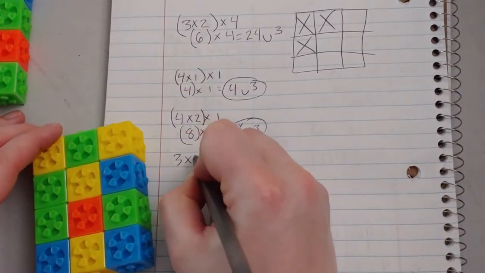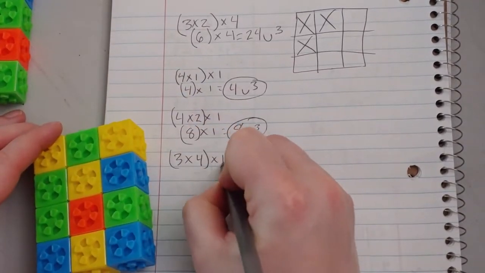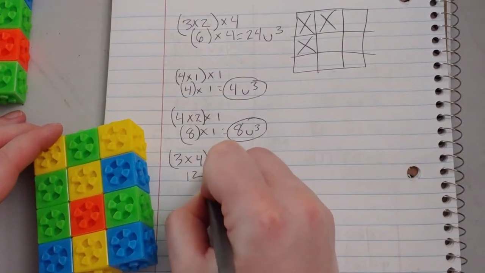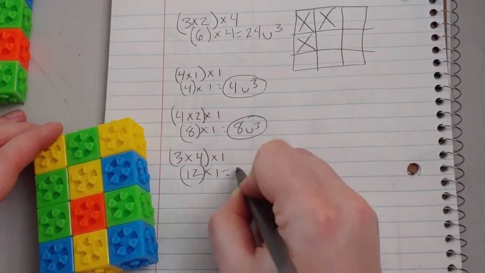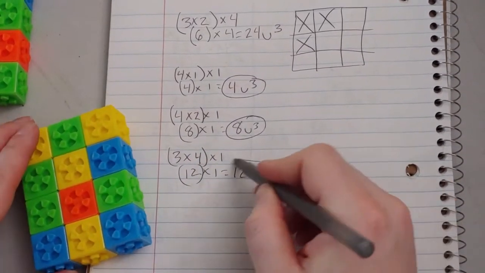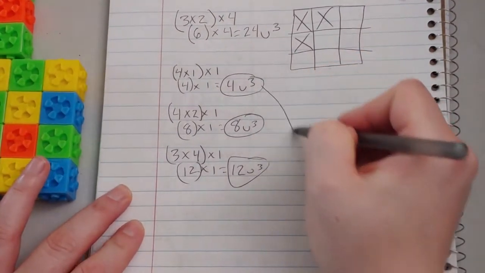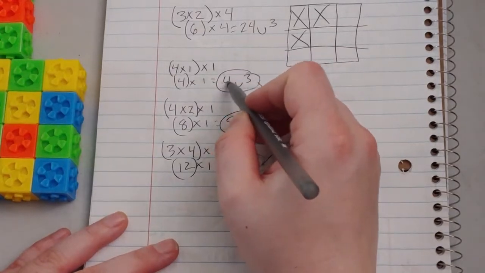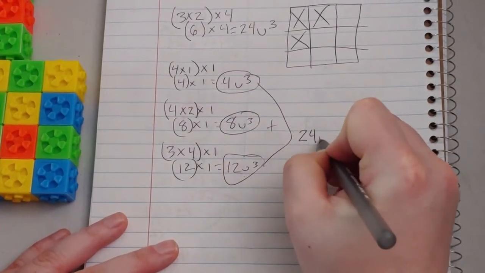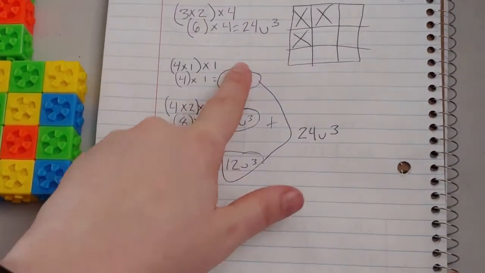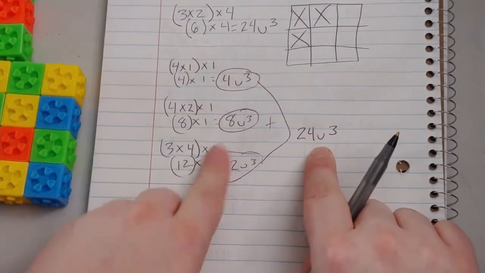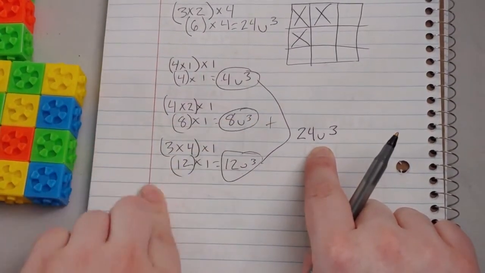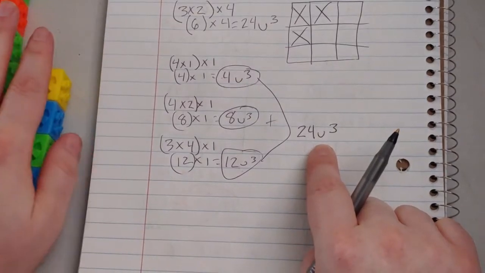This one is a 3 by 4 by 1. 3 times 4 is 12 by 1. So 12 units cubed. But see how I've got 3 different answers here? Now I need to add those all together. So 8, 9, 10, 11, 12. 12 doubled. So I end up at the same answer. This one just takes a little bit more work, but if that's the way that my brain sees it, then that's the way my brain sees it.